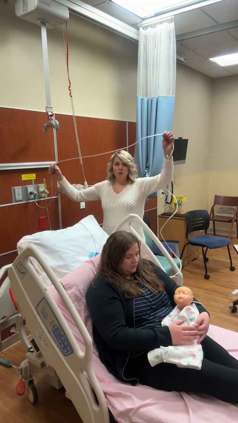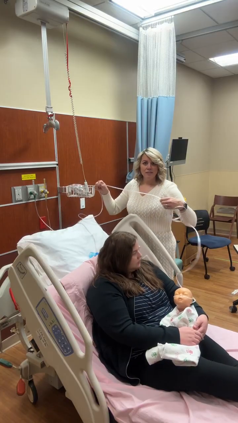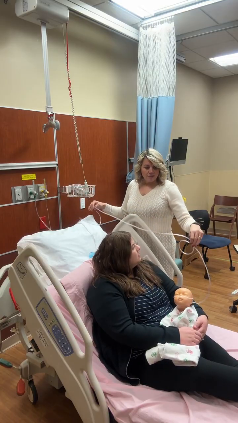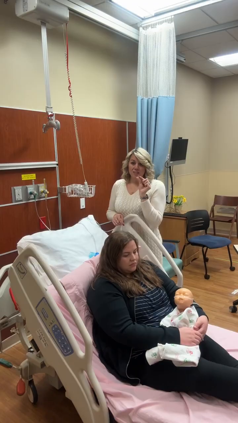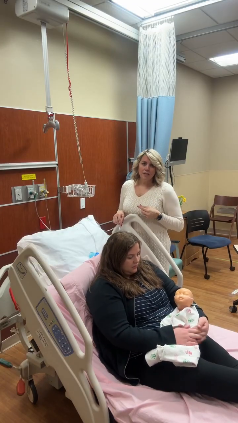I'm also going to check my O2 tubing and make sure that I don't have any little sounds or hissing sounds. Make sure that it's going. You can also just check to see if it's coming out of the prongs, and make sure nothing has clogged it or occluded it.